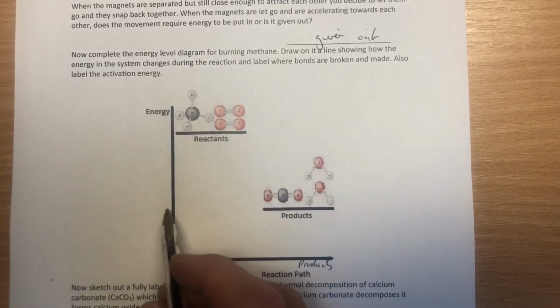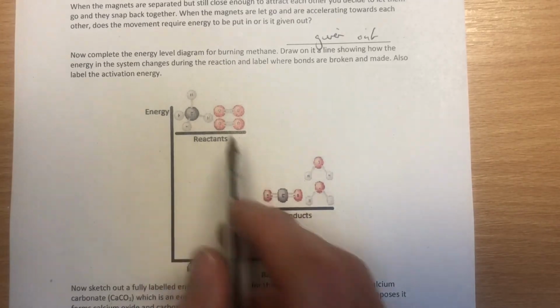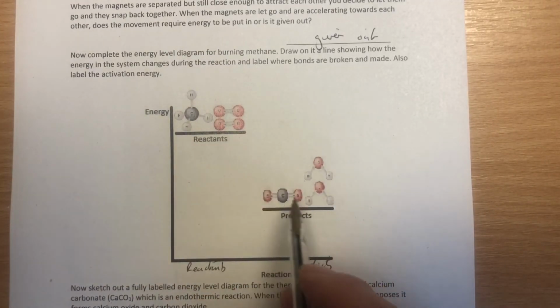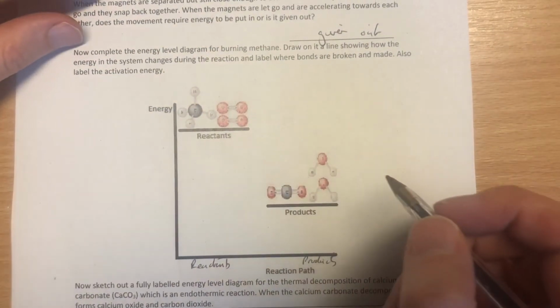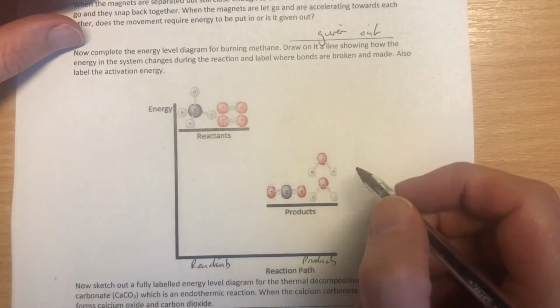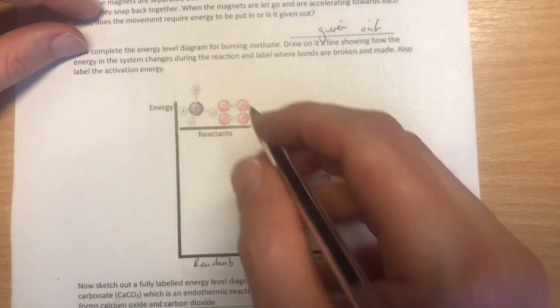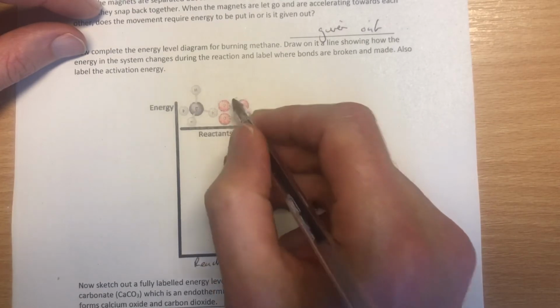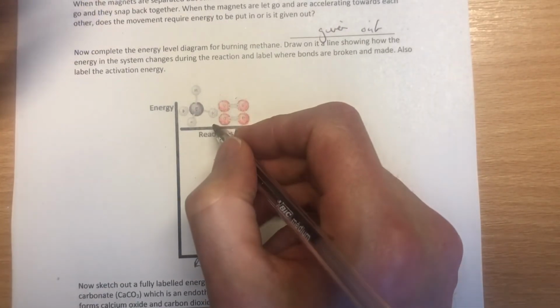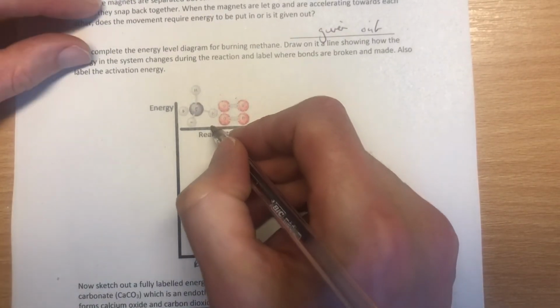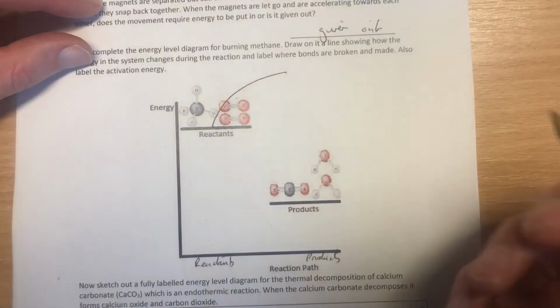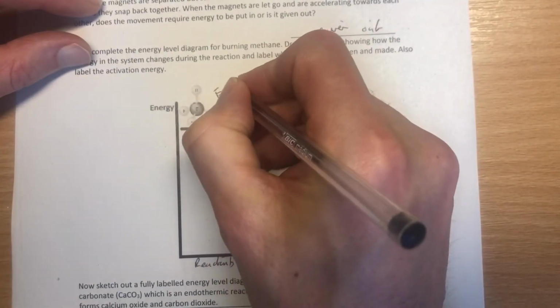When we burn the gas, these are our reactants and these are our products. So we've got to get from here to here. But the first thing, remember, is we have to put energy in. So when we light the methane, does our graph go upwards or downwards? Well, we're putting a match in it. We're increasing the energy, so it's got to go up. So we can label that energy in.